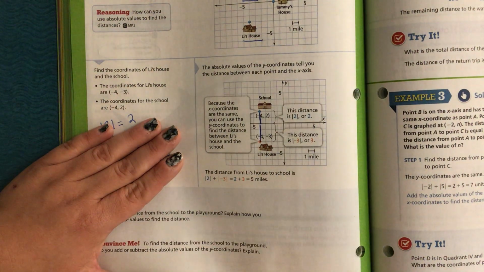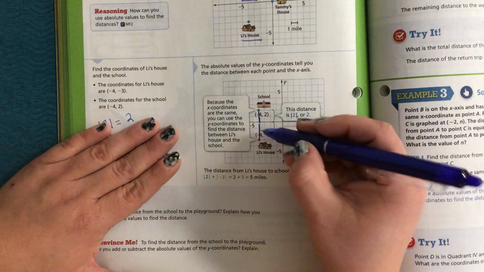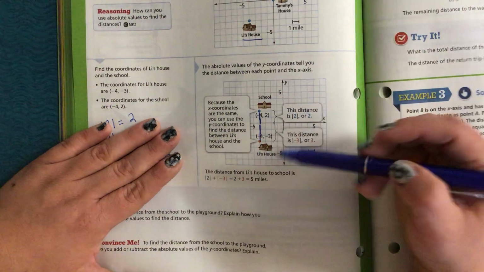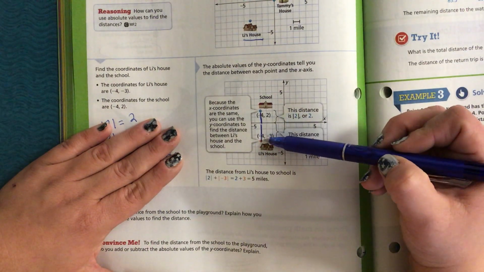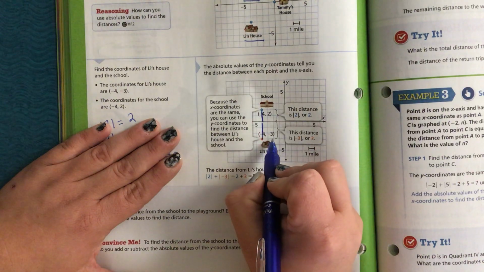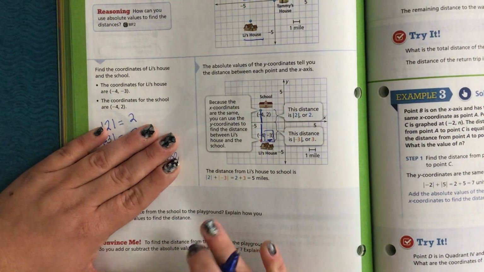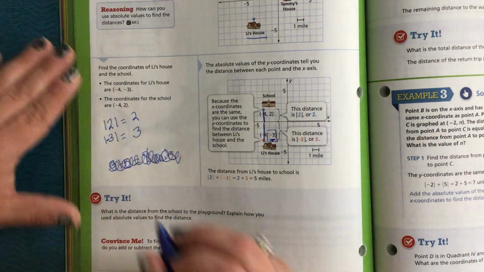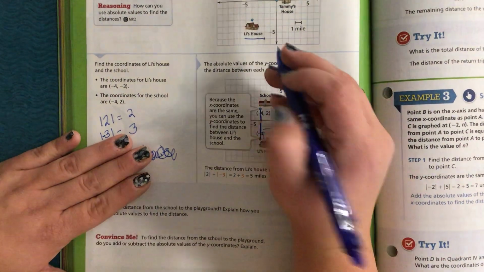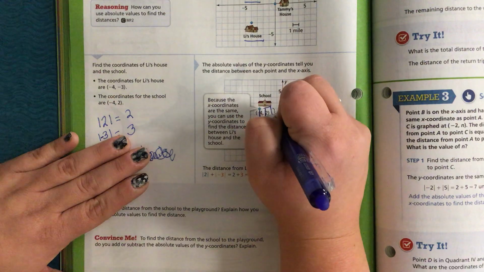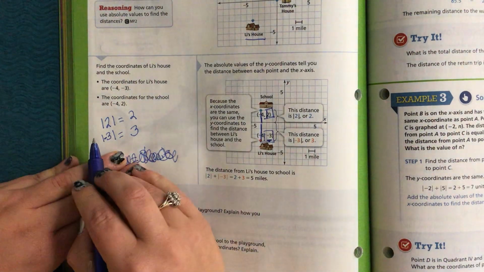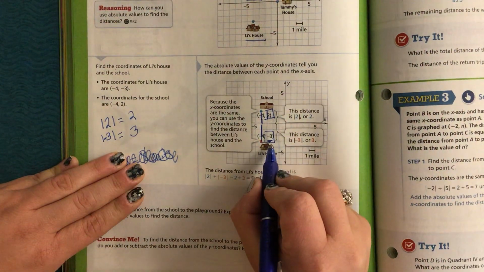the x-axis. And we want to look at the absolute value because distance is not negative, and right here we're going down, so that would be a negative number, -3. And we don't go negative distance, so we're going to look at the absolute value of 2 and the absolute value of -3.